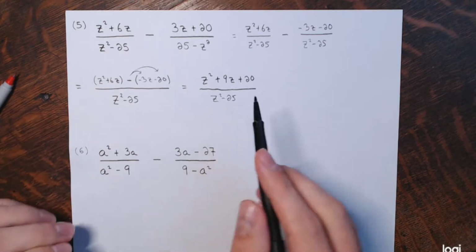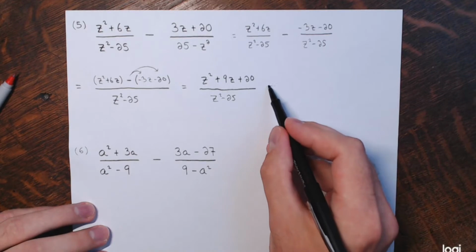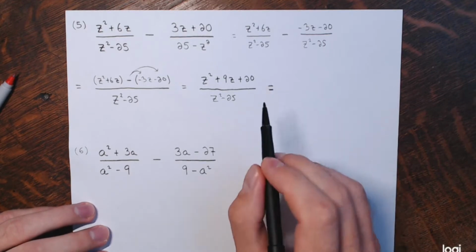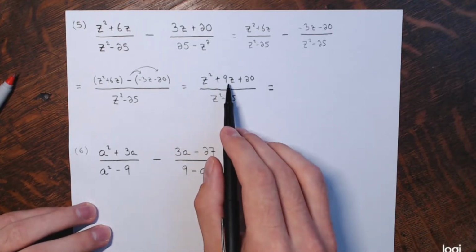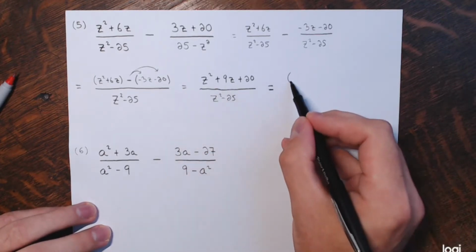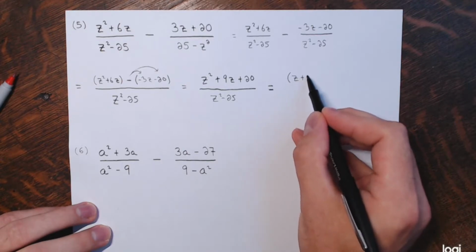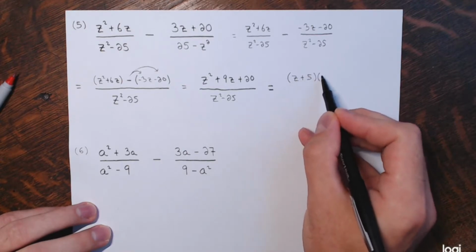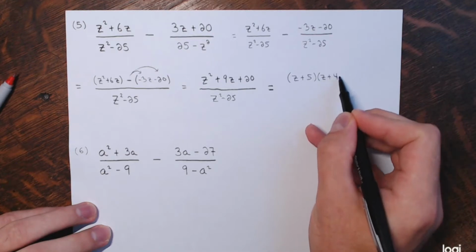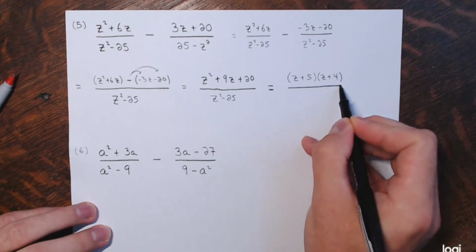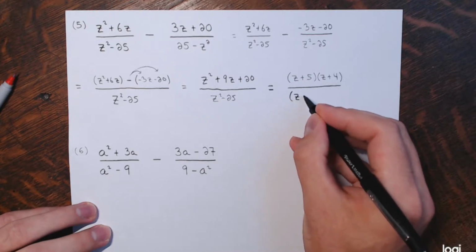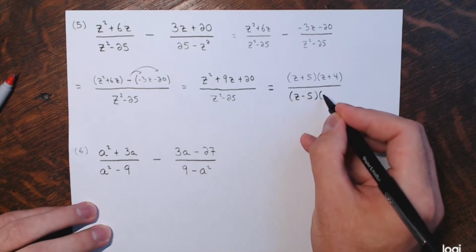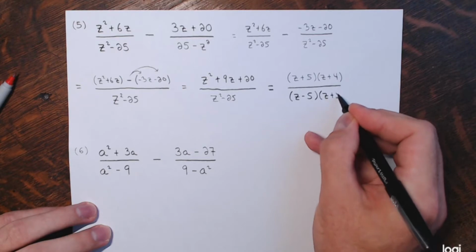We should be able to factor the numerator. Hopefully we'll be able to factor the numerator and denominator and cancel any common factors. Okay, so z squared plus 9z plus 20 factors to z plus 5 times z plus 4. The denominator, z squared minus 25, that's the difference of squares. That'll factor to z minus 5 times z plus 5.